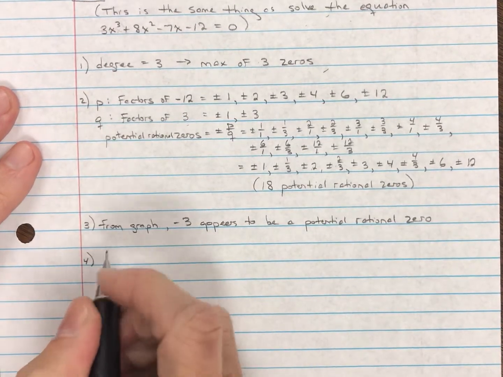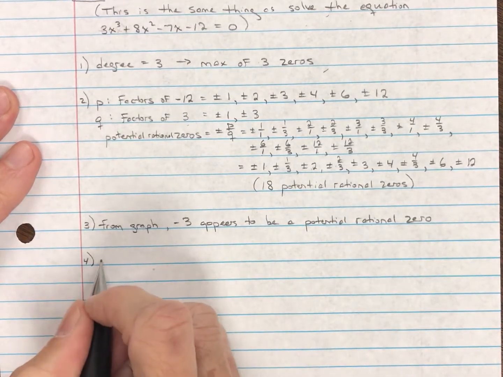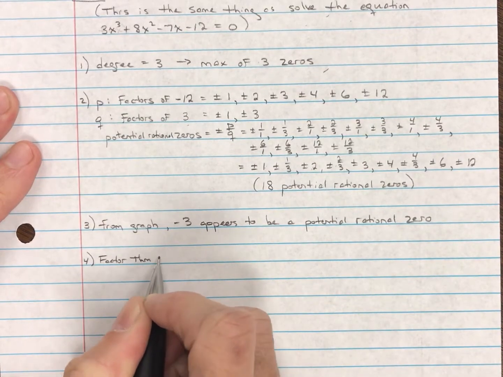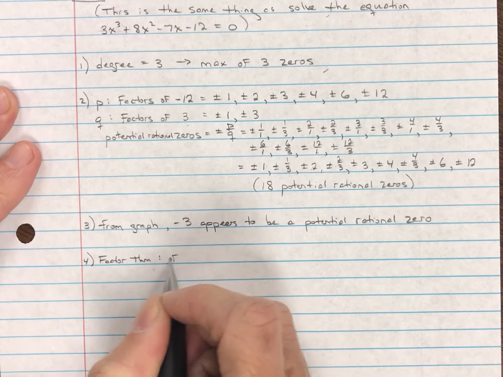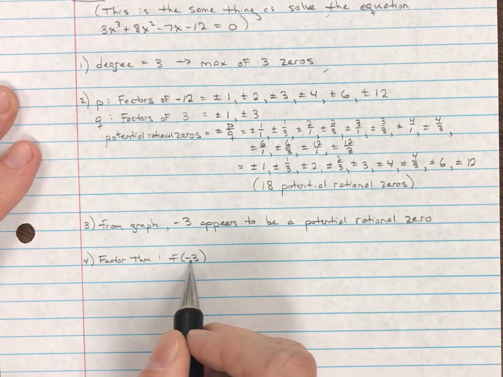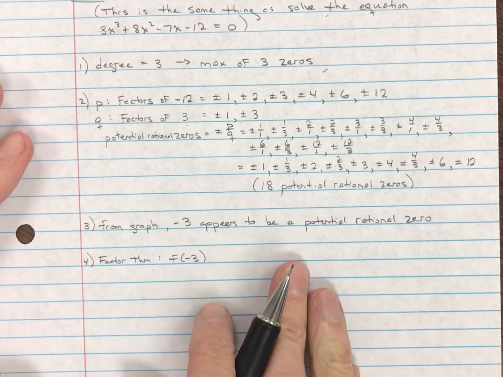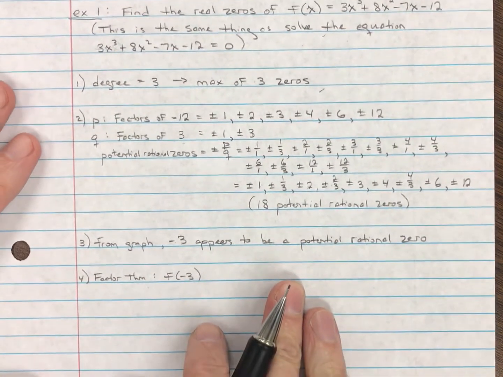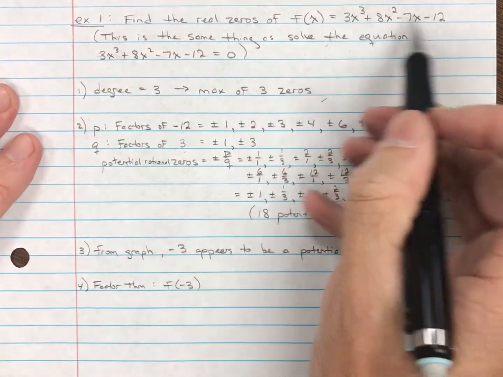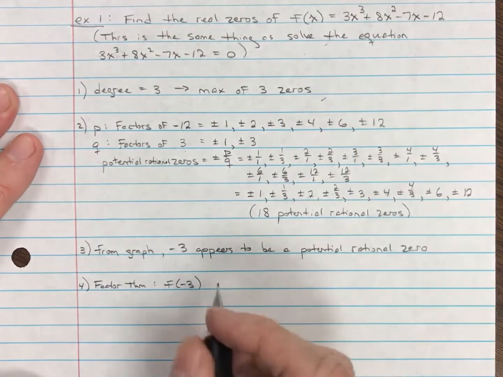Okay, so step 4, let's check it, and then let's do some long division if it is. So step 4, the factor theorem. What is f of negative 3? If negative 3 is a zero, then when I put negative 3 into the function, 0 should come out.